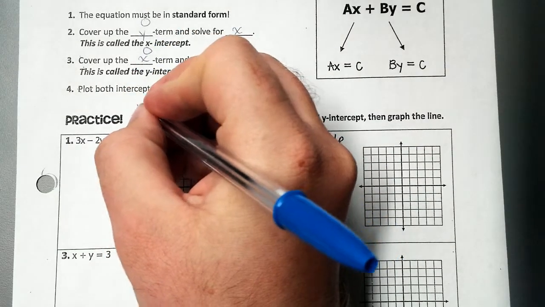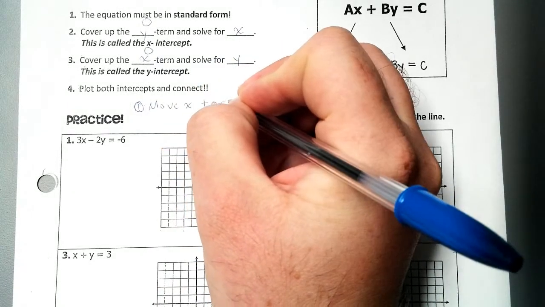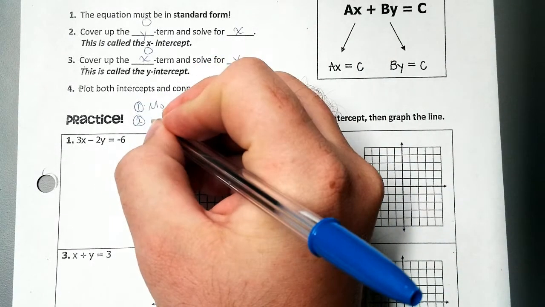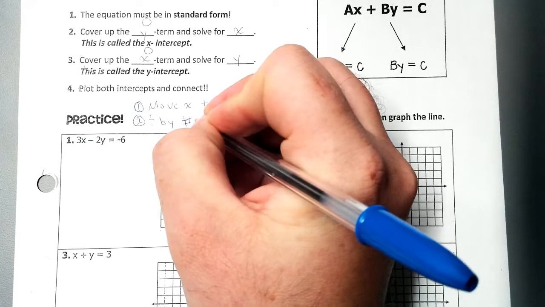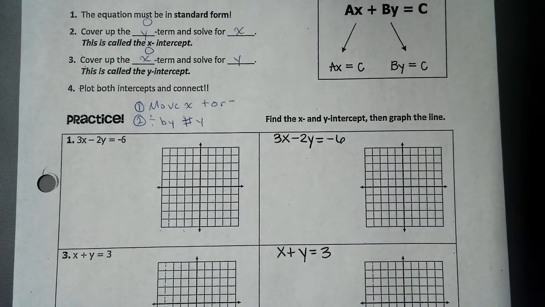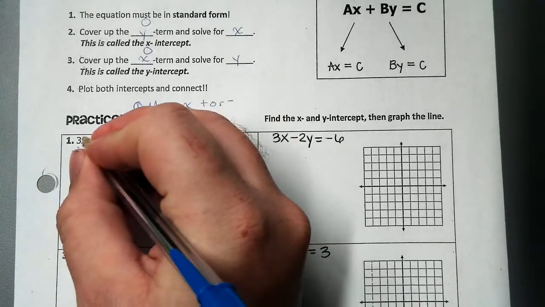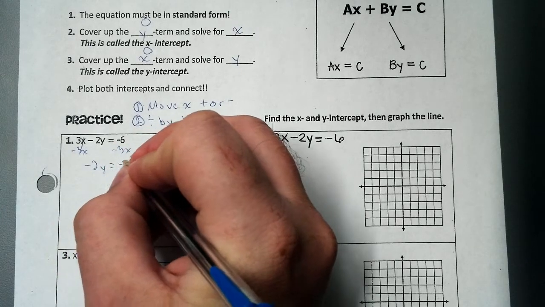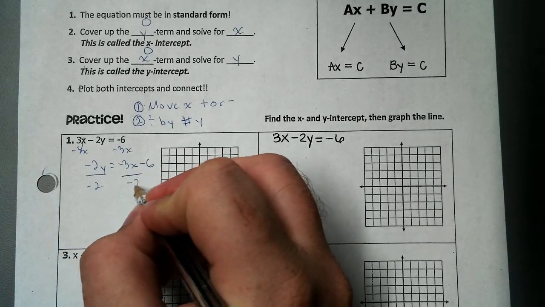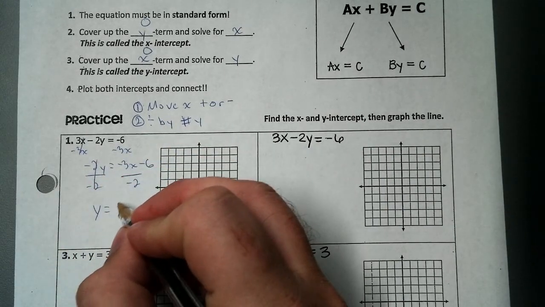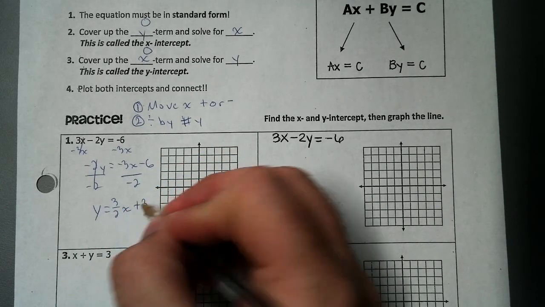Remember, there are 2 steps. First step, move the x. And remember, you can only do that by adding or subtracting, always the opposite. Second step, divide by the number with y. So, move the 3x, so minus 3x. Those cancel, and we get negative 2y equals negative 3x minus 6. Divide by the number with y, so divide by negative 2. We get y is equal to 3 over 2x, and negative 6 divided by negative 2 is positive 3.